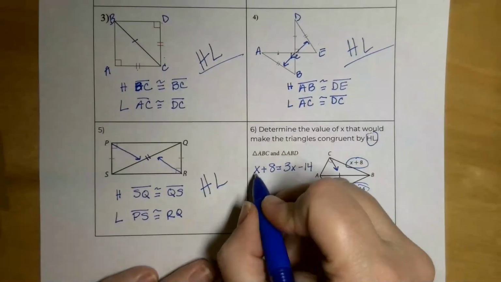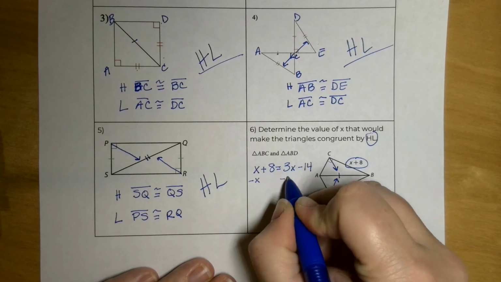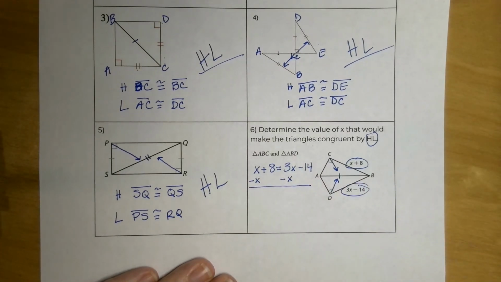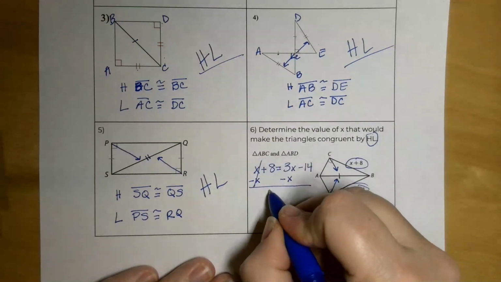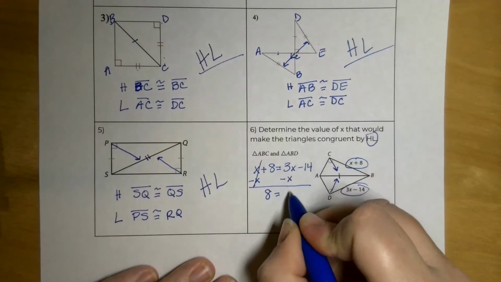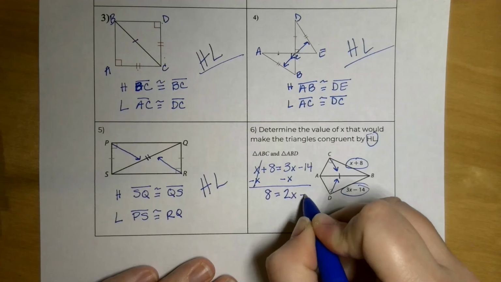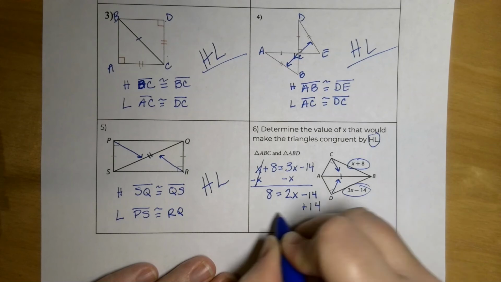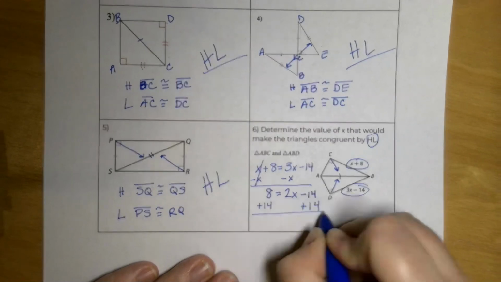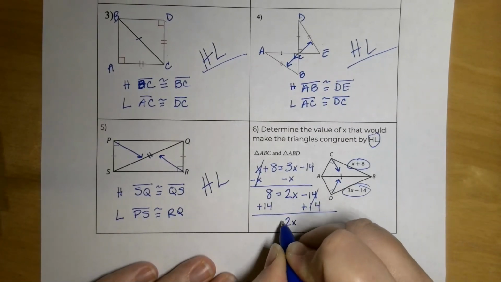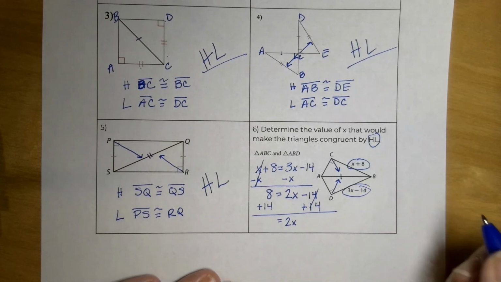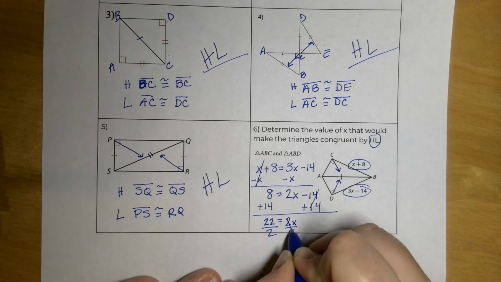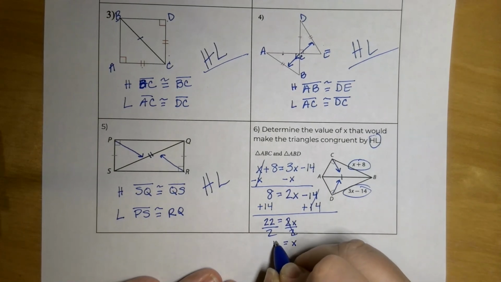Let's see, I'm going to get my x's together first. I'm going to subtract x. You could subtract 3x over here if you wanted to, I just prefer to keep things positive. That leaves me with 8 equals 3x minus x, which is 2x, minus 14. Next, I'm going to add my 14. 2x is equal to 14 plus 8, which is 22. Divide both sides by 2, and x is equal to 11.